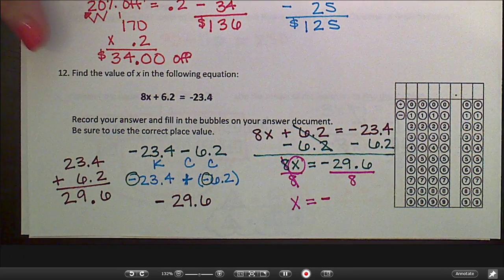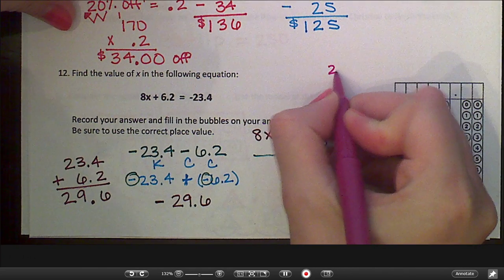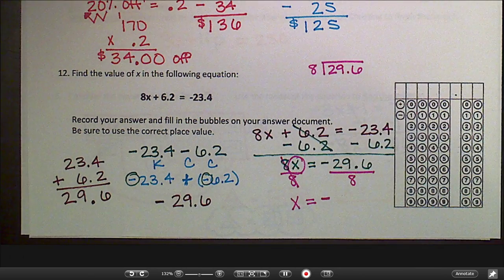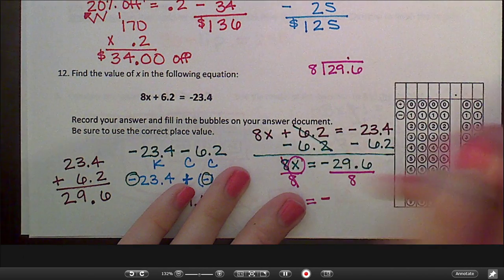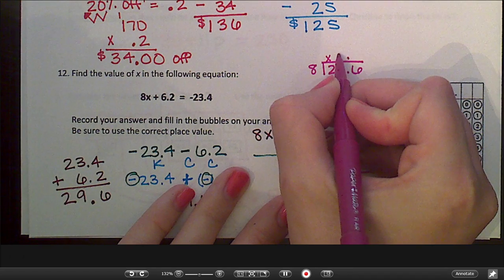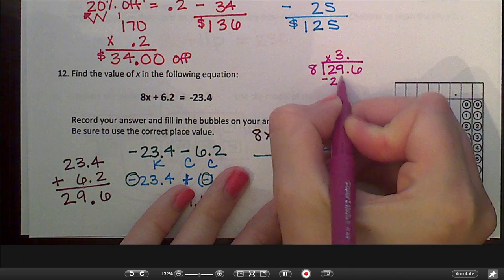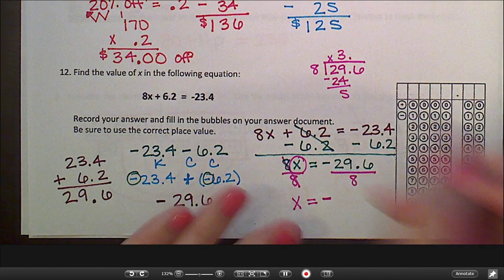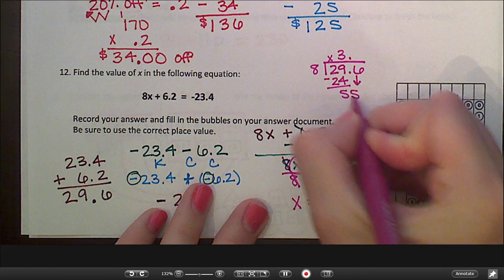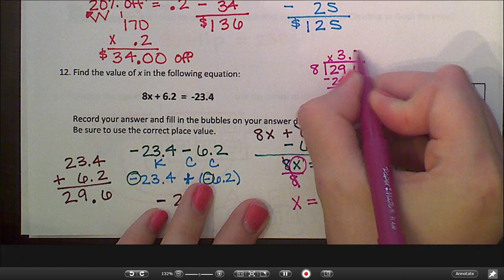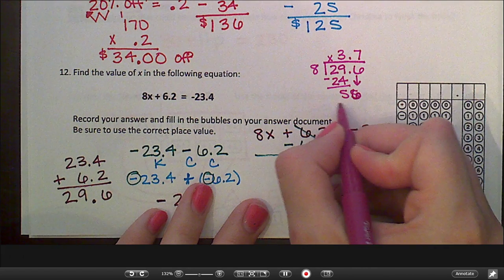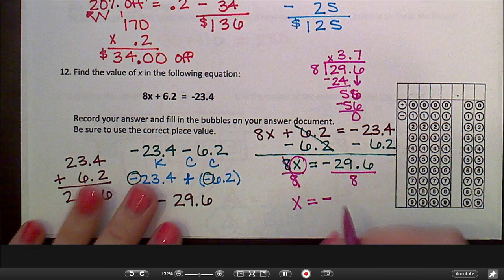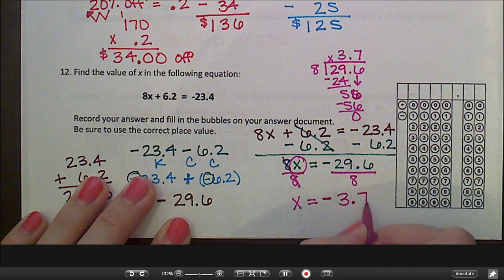And then let's find some space where we can divide 29.6 by 8. Please do this with me on your paper. So I have x equals negative 3 7/10.